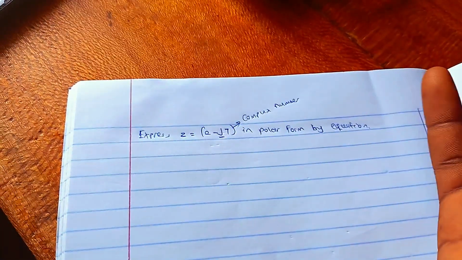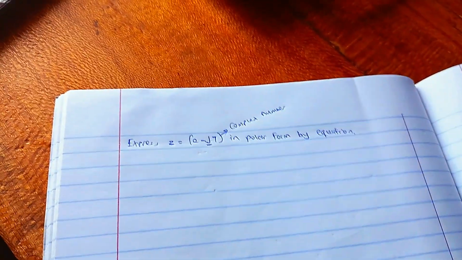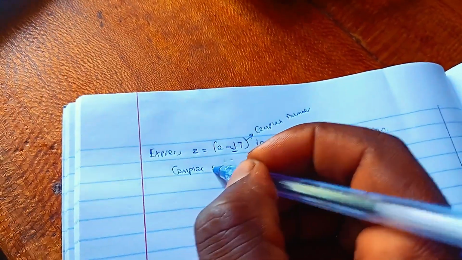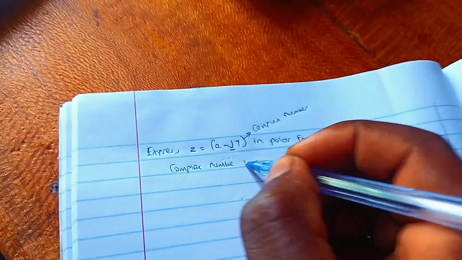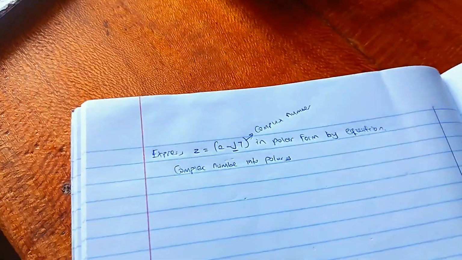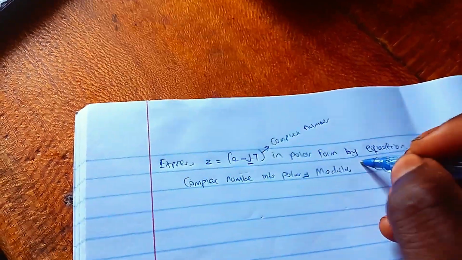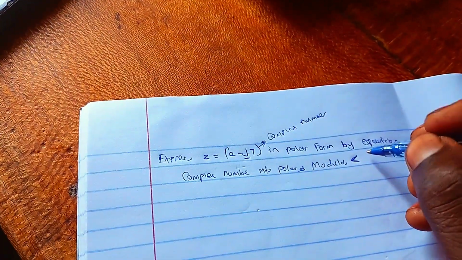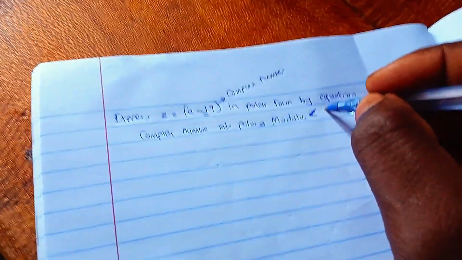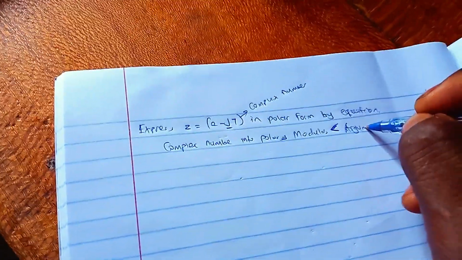To put a complex number into polar form, it is represented by the modulus, then the angle, which is the argument.